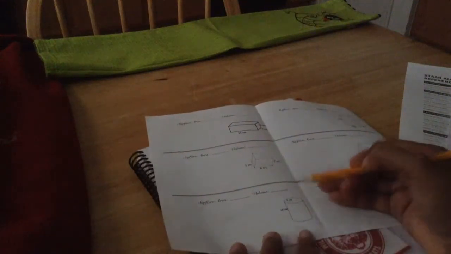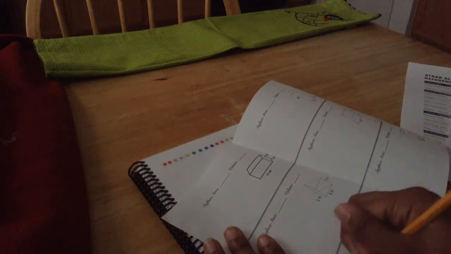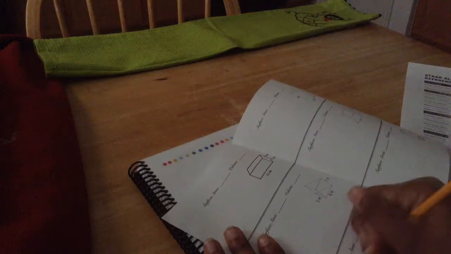All right, example 1. I have 5 centimeters and 10 centimeters. Okay? First thing I do always when I am given a problem like this, I write my formula. Look back up front. My formula for total surface area is 2 pi r h plus 2 pi r squared.